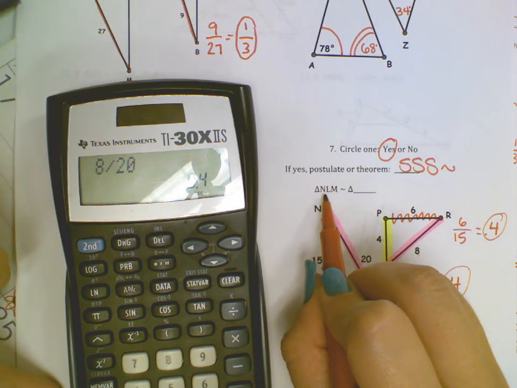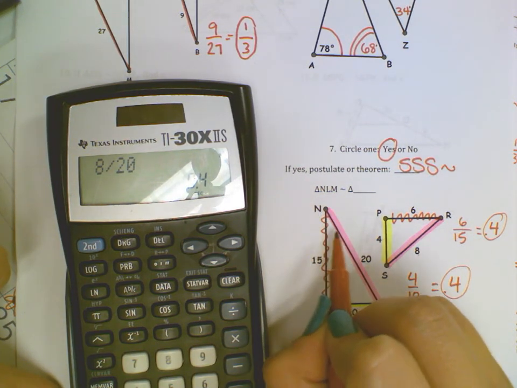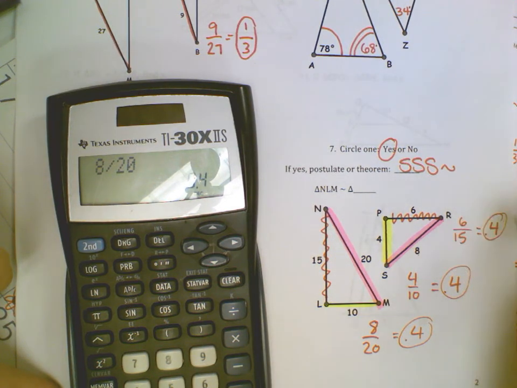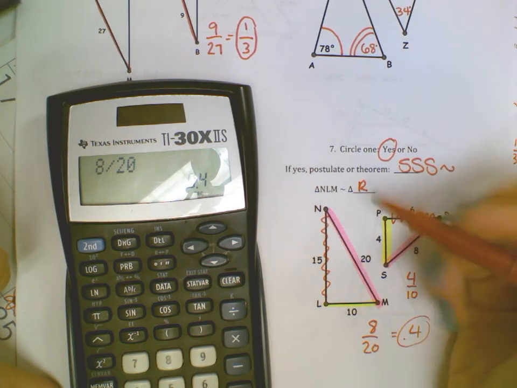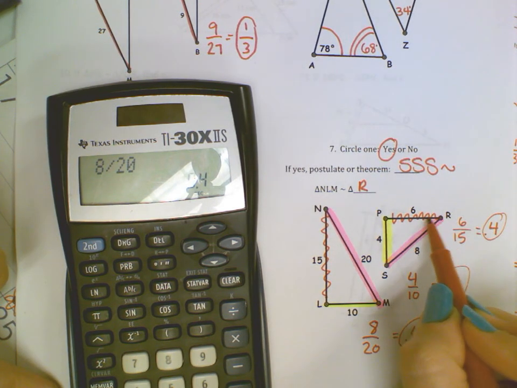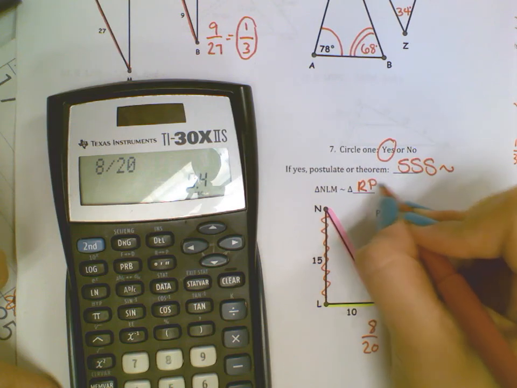If I started at N, N is between a squiggly line and a pink line. A squiggly line and a pink line come together at R. To get from N to L, I went across the squiggly line. So at R, I'll go across the squiggly line to P, and all that's left is S.